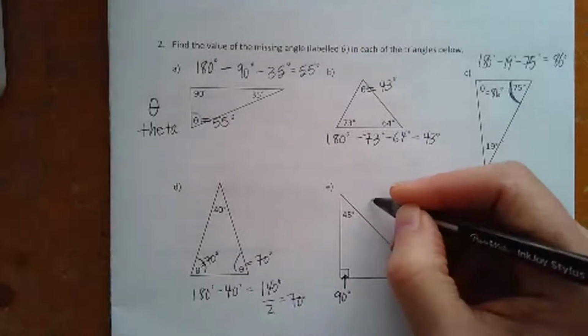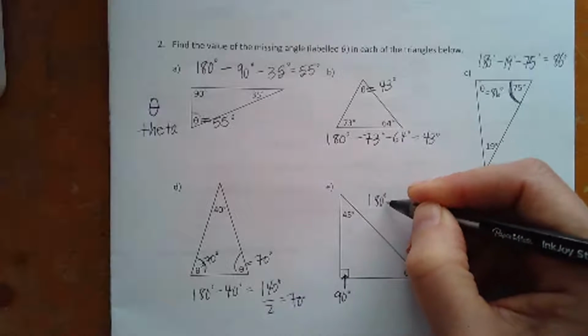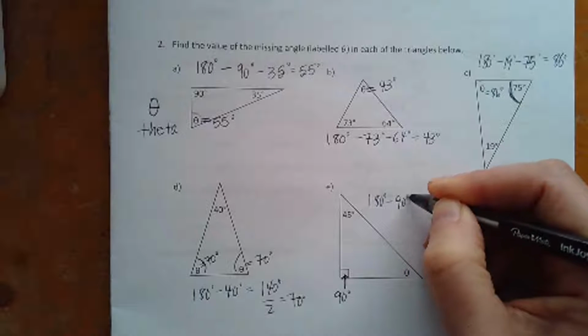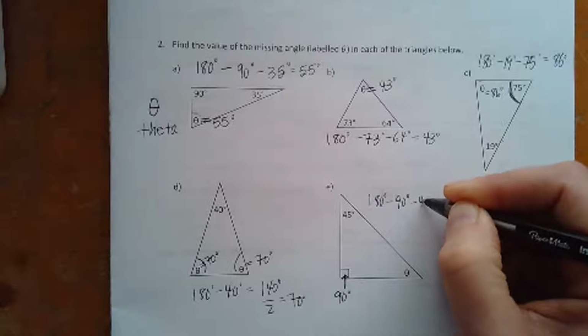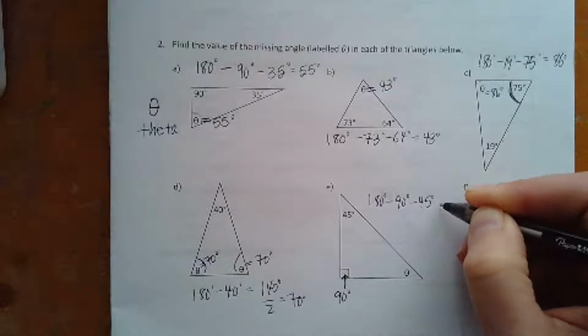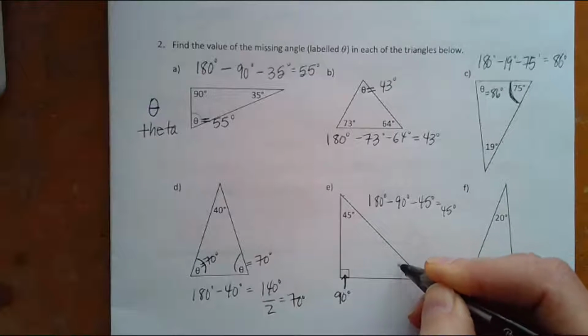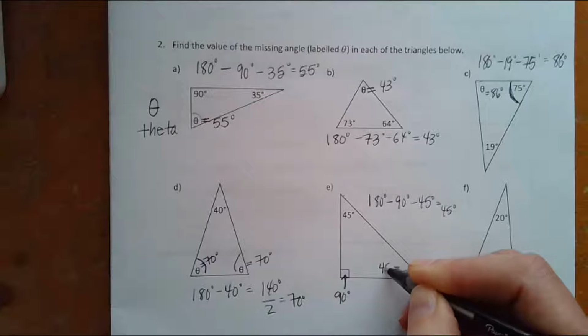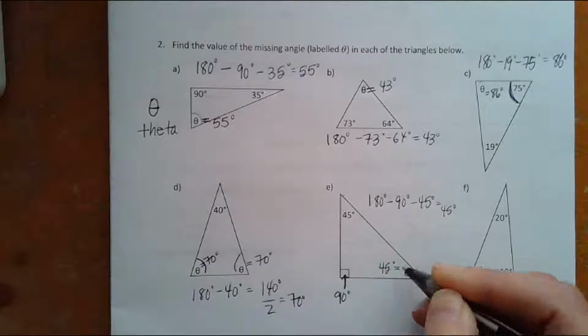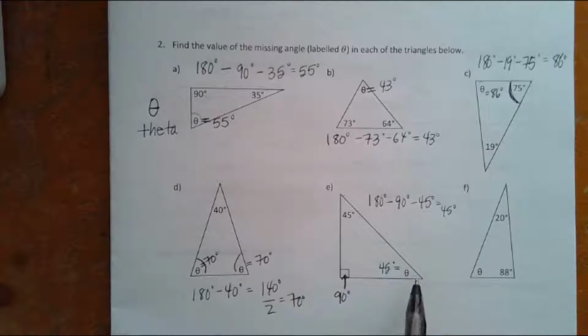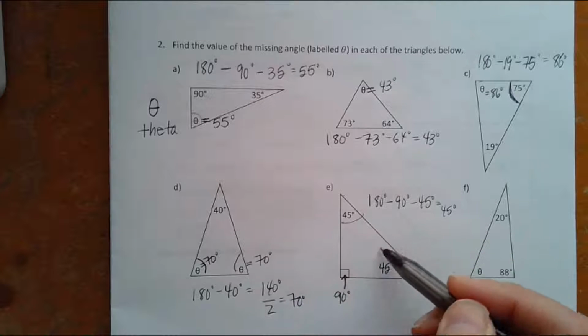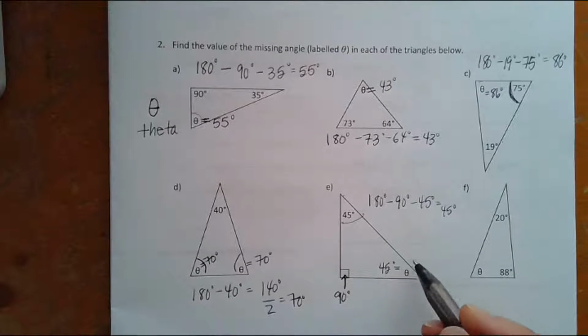So if I know that this is 90 degrees, I take my 180, my total, I subtract the 90, I subtract the 45, and that leaves me with 45 degrees. So these angles end up being the same measure, 45, 45. When these two angles are equal, then I know that they're partner sides.